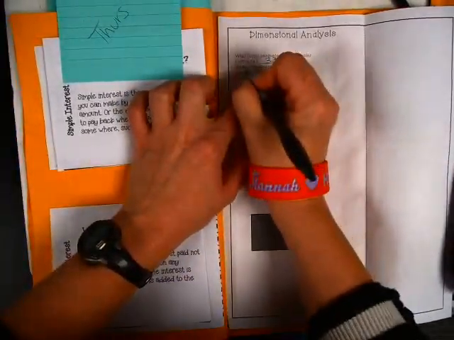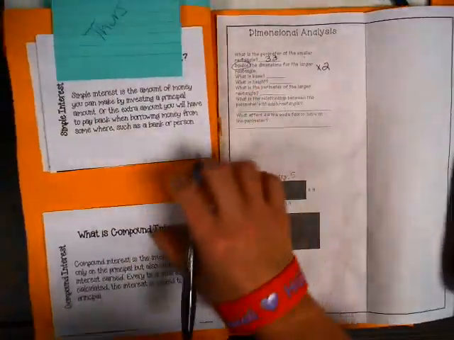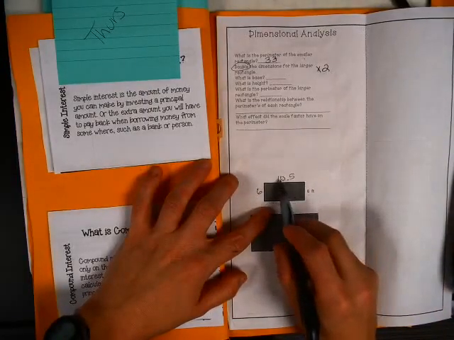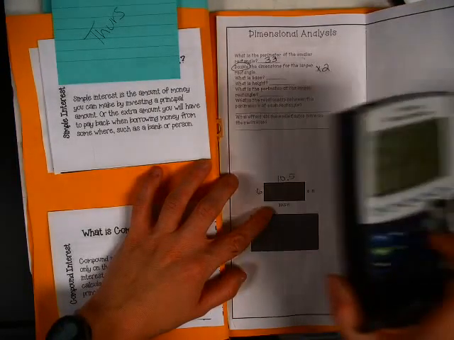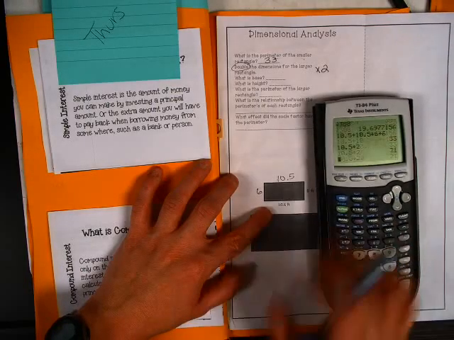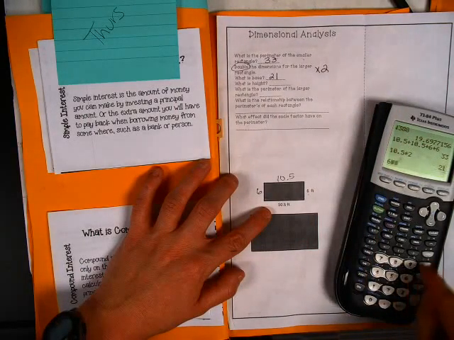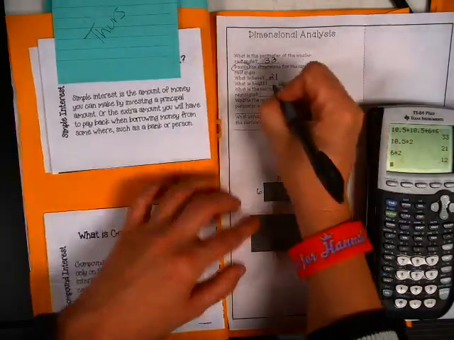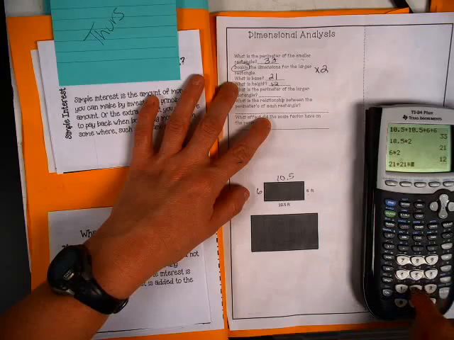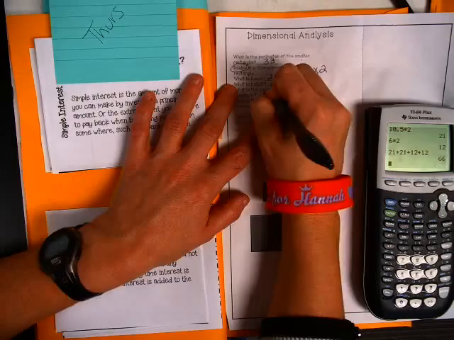Alright, what if we doubled the dimensions? That means times 2. So it's asking what would happen if we doubled the base. So what is 10.5 times 2? 21. What is the height if you double it? 6 times 2 is 12. So 21 plus 21 plus 12 plus 12 would equal 66.